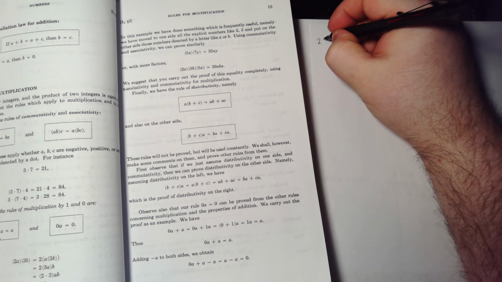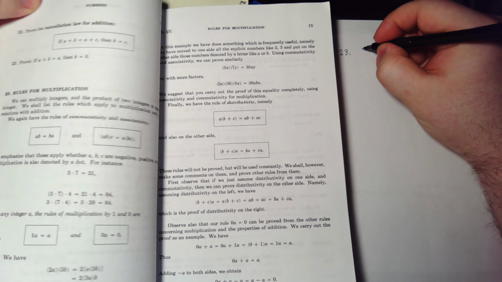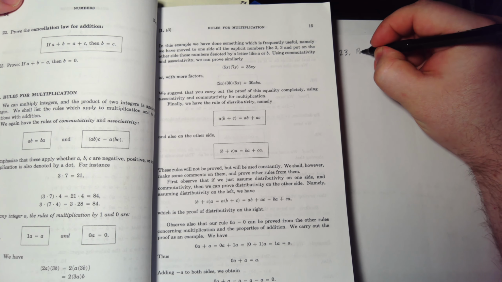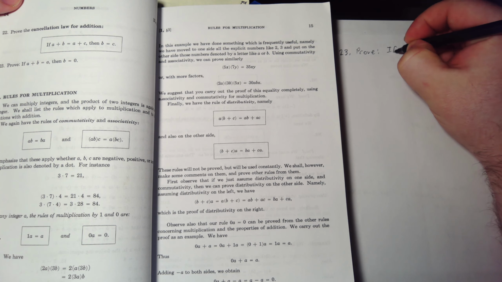Then we have question 23. Prove: if A plus B equals A, then B equals 0.